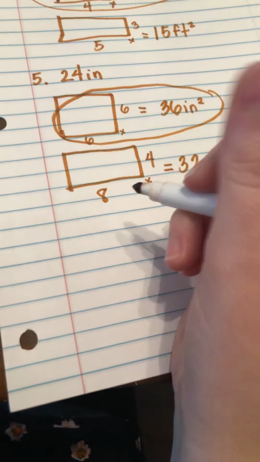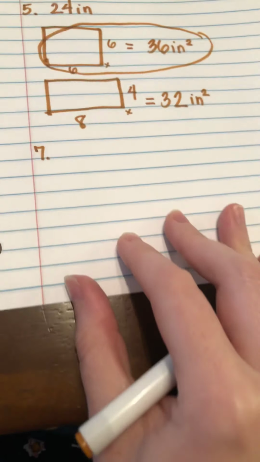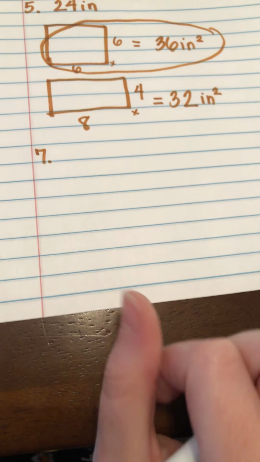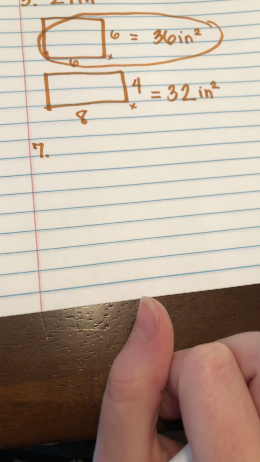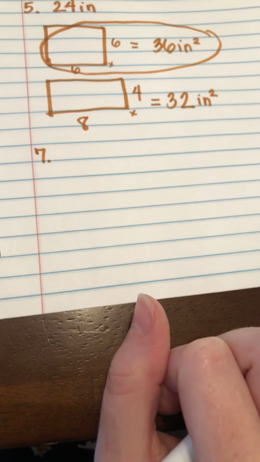All right. Next one is number 7. We're doing the odd only. Number 7 is the same thing, 2 different rectangles with the given perimeter. Tell the dimensions and the area of each rectangle and circle the one that's greater. So it's the same thing as the first 2 that we did.